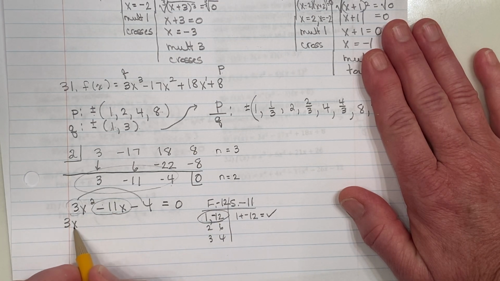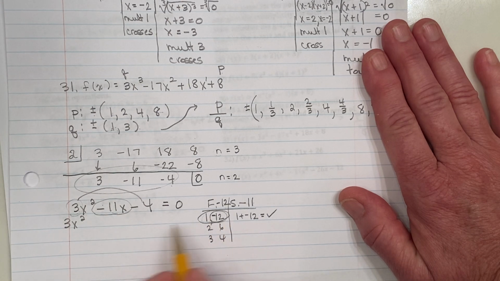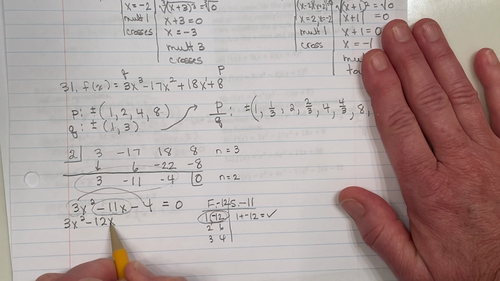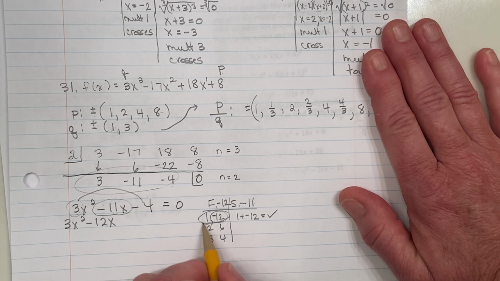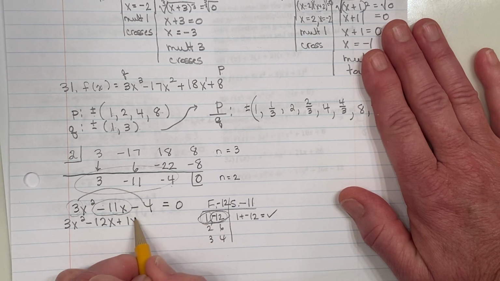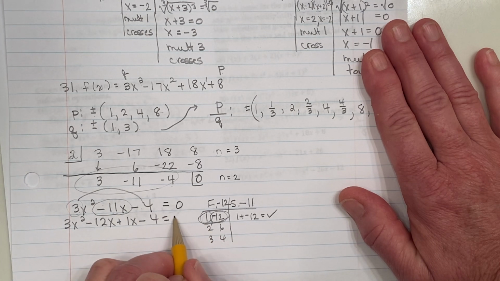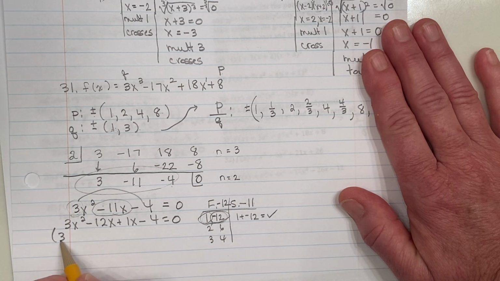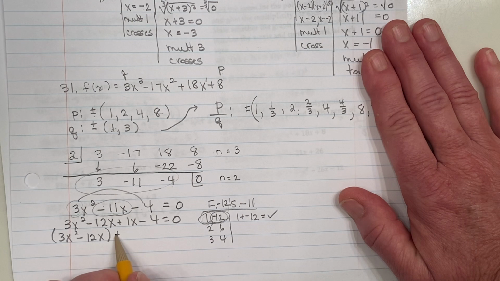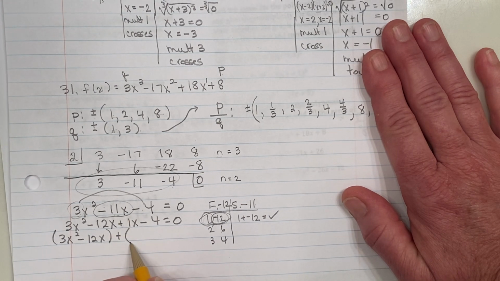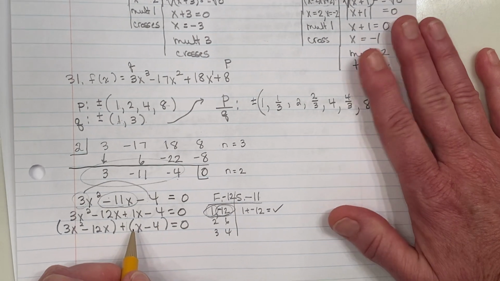So we kept the first term. I'm going to put minus 12x first. I like to put the negative number first, plus 1x, and then bring down the last term, minus 4. And then we continued with factor by grouping. Now this is a plus here, so when I put this parentheses, I don't have to change that sign. And I could keep a 1 in front here.